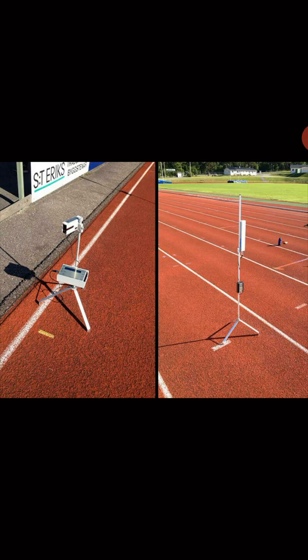This is an image of a timing gate which is placed in races, and usually they are placed at the final destination, that is the end point of the race. And when the runners reach the end point, they immediately give a flash and reflect the exact time when the runner reached the final position.